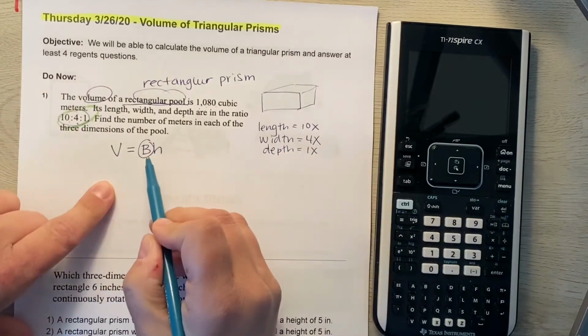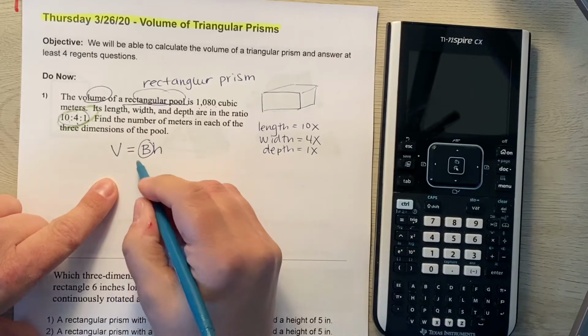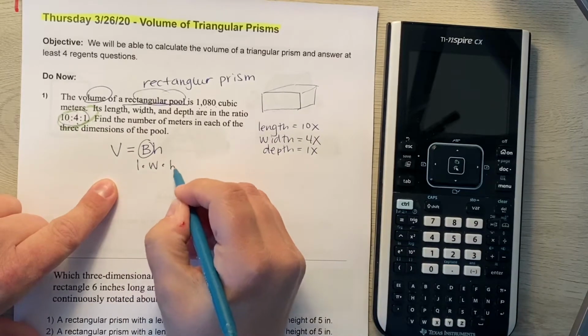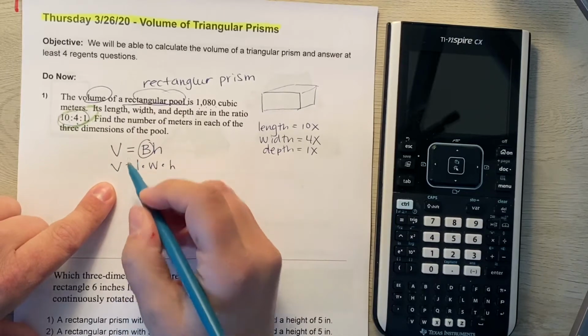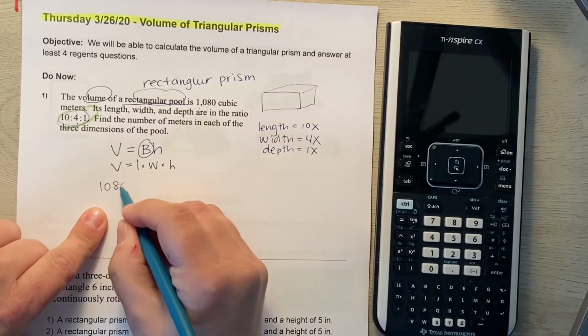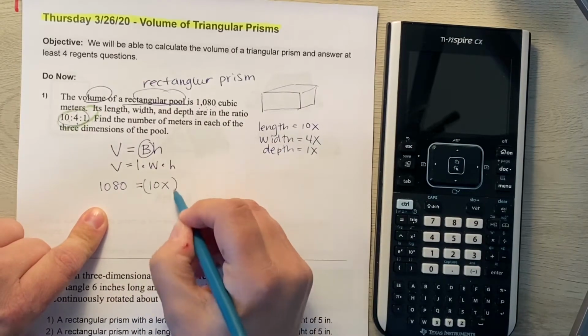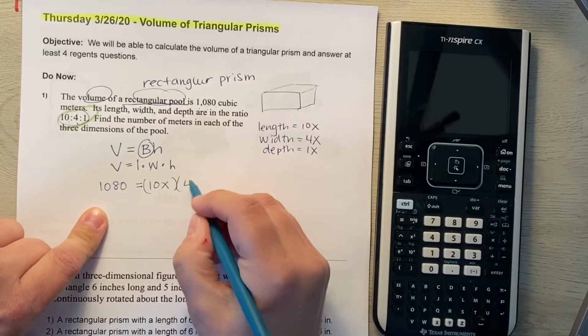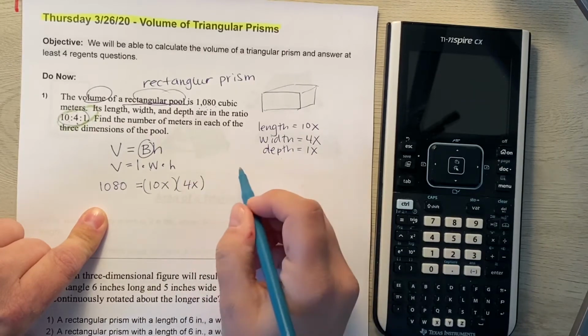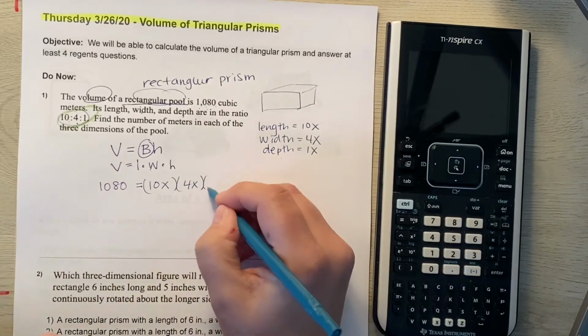Okay, so the volume is the base area, or the length, times the width, times the height. What's the volume? 1080. We're just going to plug into the formula. The length is 10x. The width is 4x. And the depth, or the height in this case, is 1x.